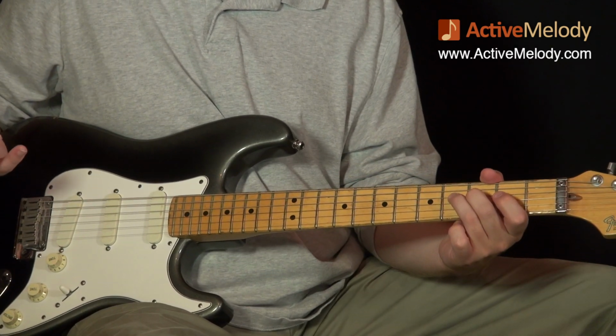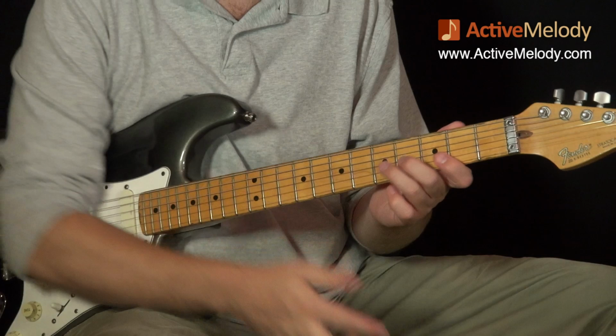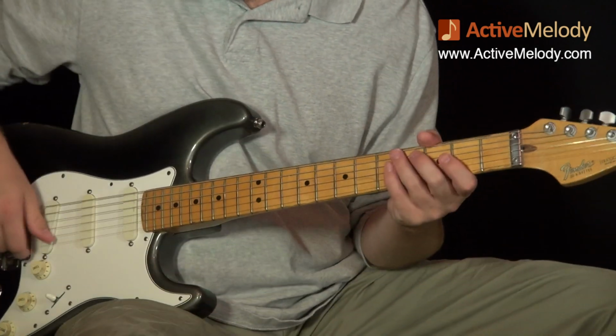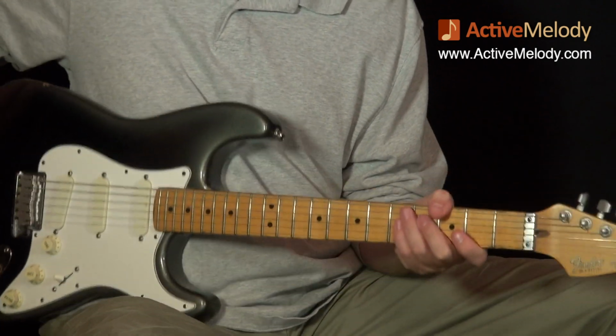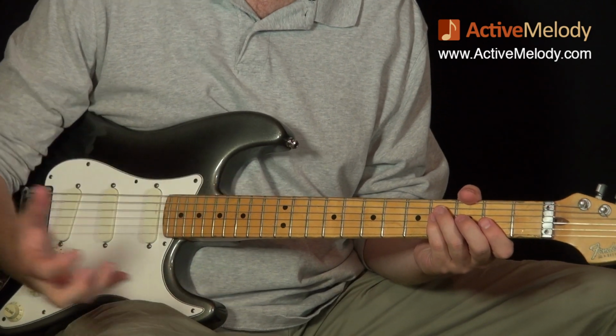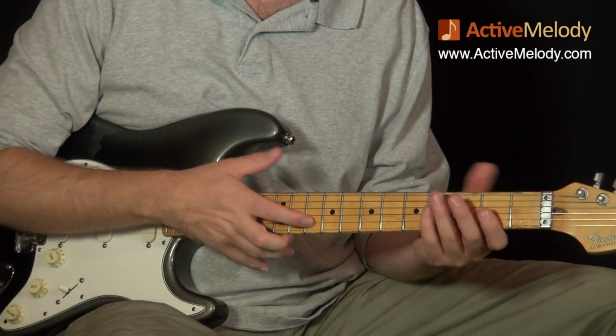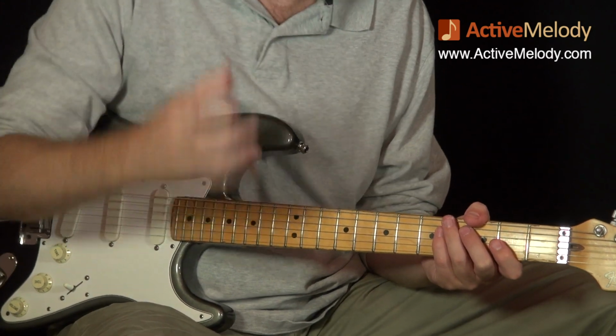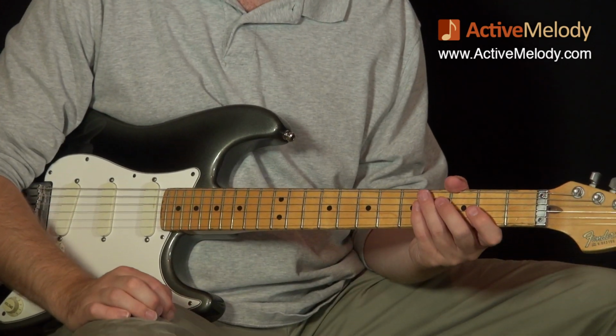You could repeat it from there or do whatever you want. So that's the end of lick 1. Hopefully you've got something out of that, and again, remember you can mix and match these things, so it's not something you have to memorize and play exactly as it stands.